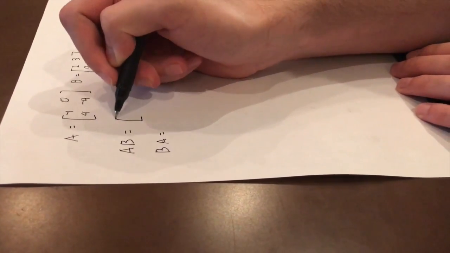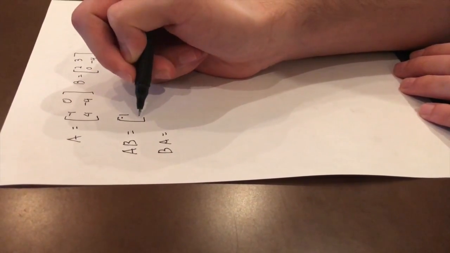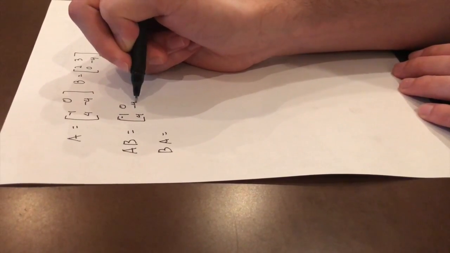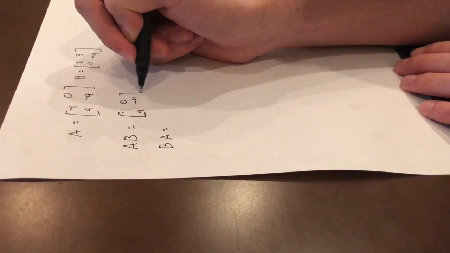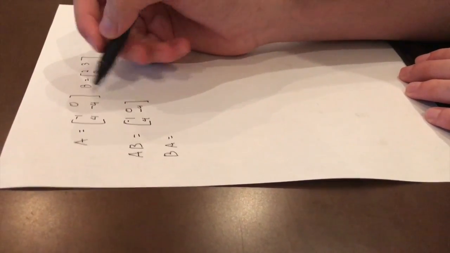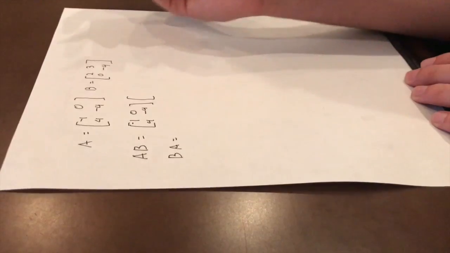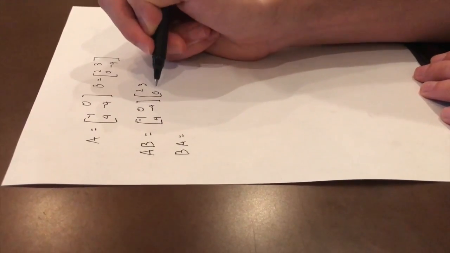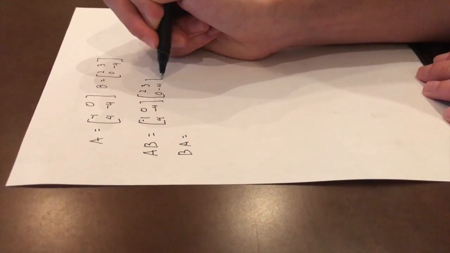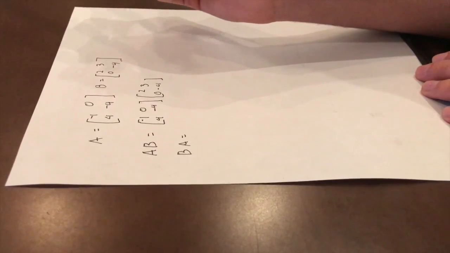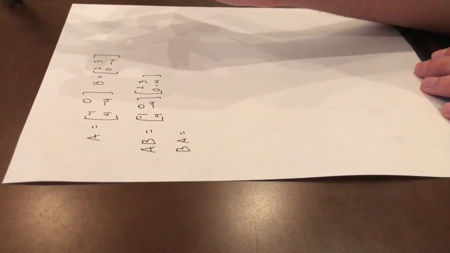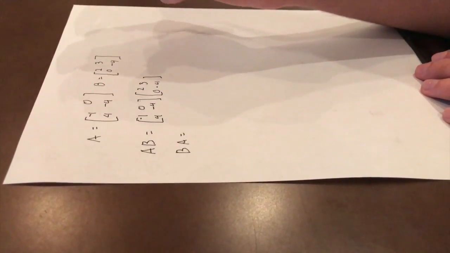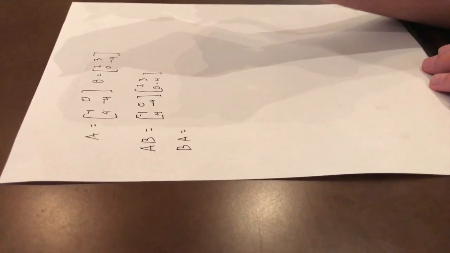So it's going to be negative 1, 4, 0, and negative 4 times 2, 3, 0, and negative 4. So then you'll have to multiply them in a certain order.